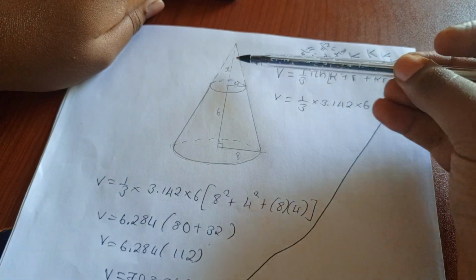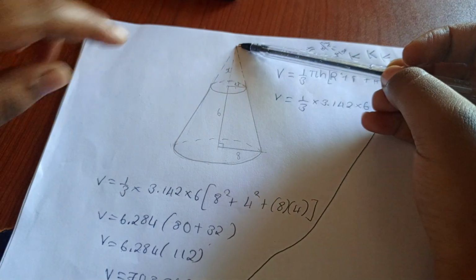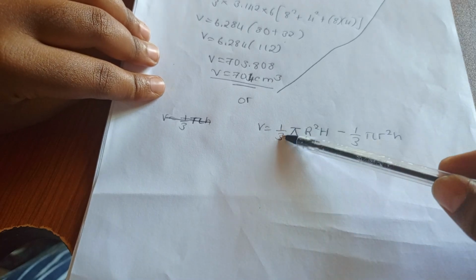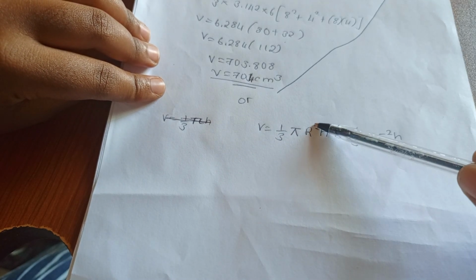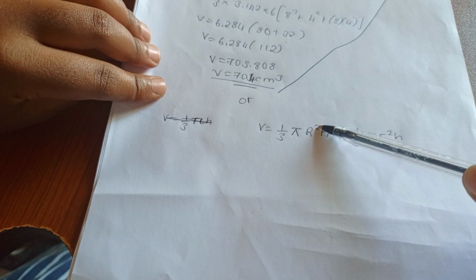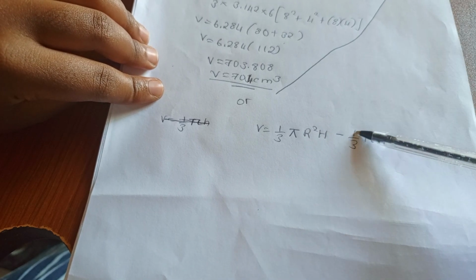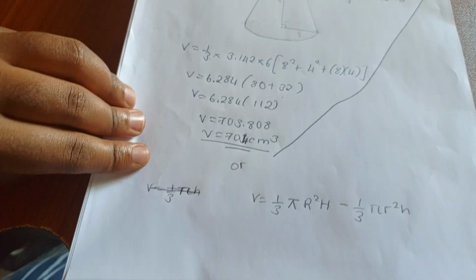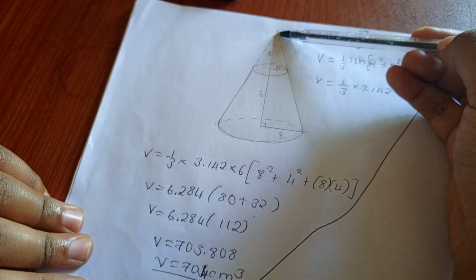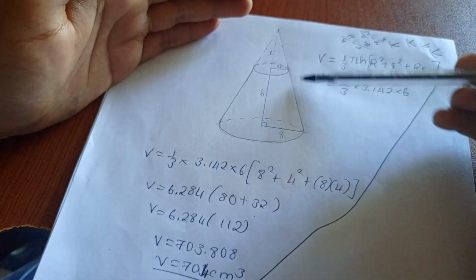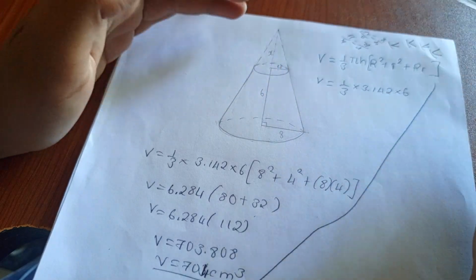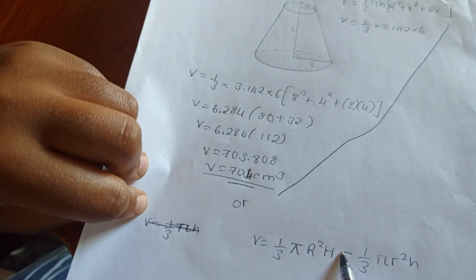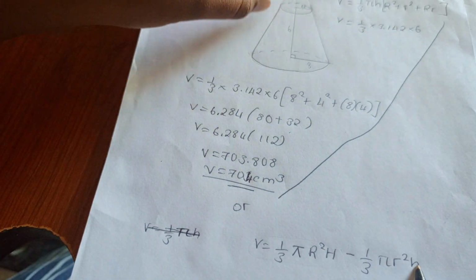Now we're going to use this other formula, which is the volume is equal to 1 over 3 pi big R squared times big H, minus 1 over 3 pi small r squared times small h. As you can see here, this was a full cone and this part was cut off, but this formula is for the whole cone and the part that was cut off.